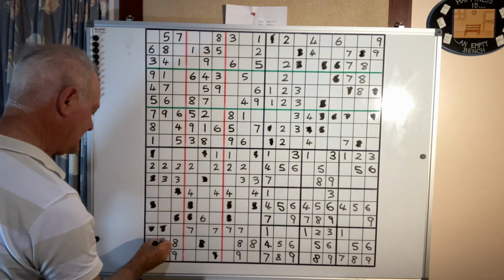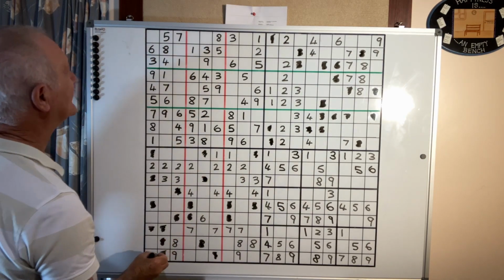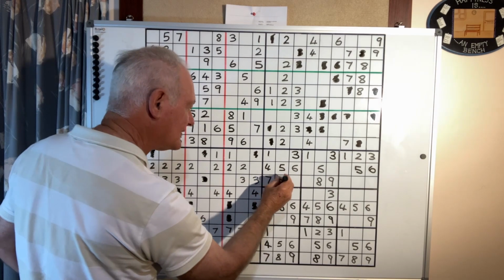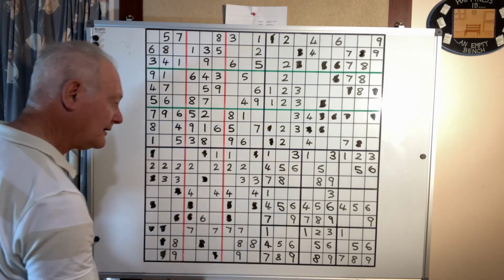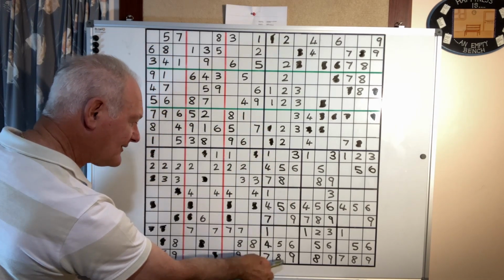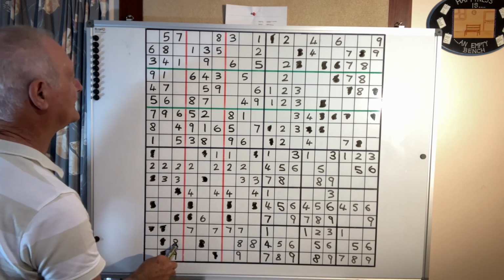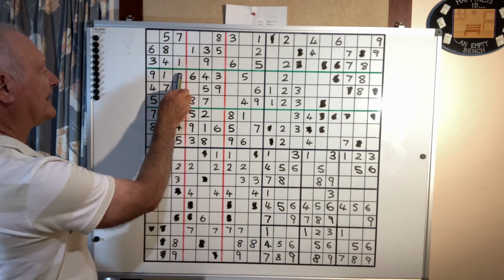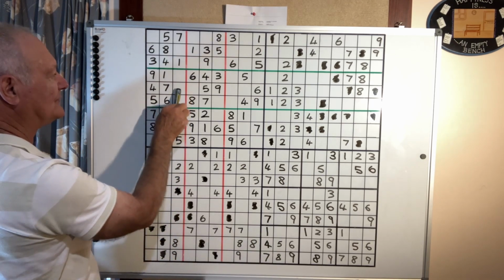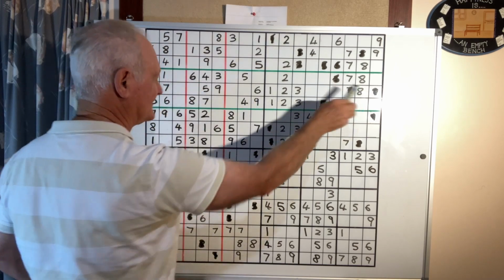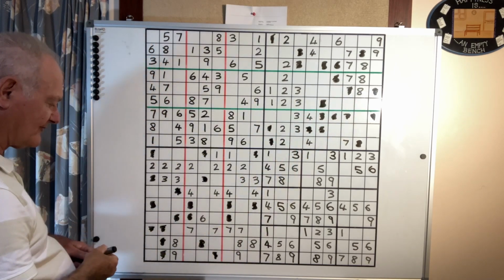Let's take out this 8. And that's the 8 at the top. So let's record it here. Now we've still got to find the other 8 in the middle. Let's see if we can do that. We run our eye up to the middle and there's 2 empty cells here and 2 possible partners. So we'll have to leave that 8 for a minute.